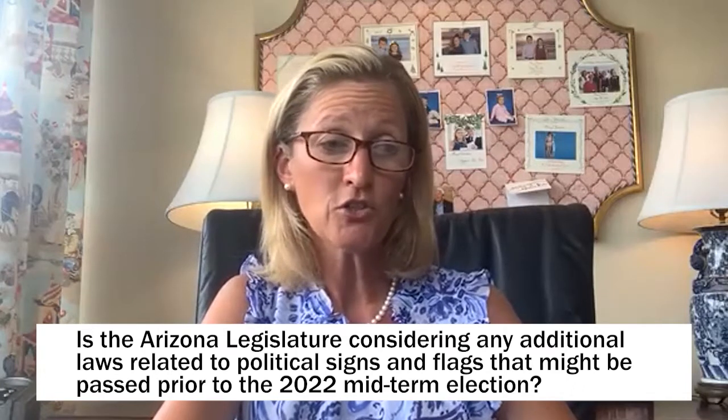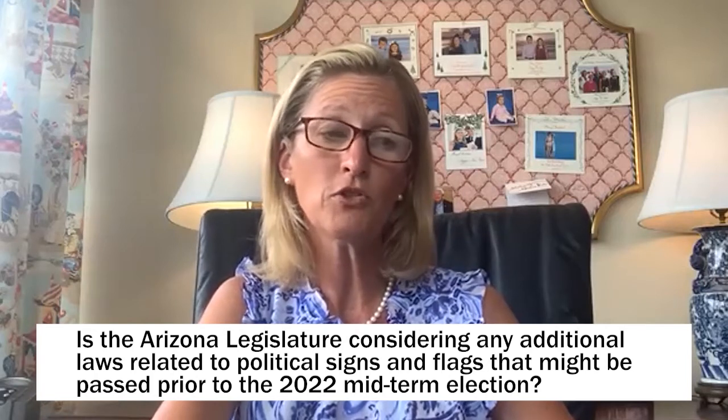Is the Arizona Legislature considering any additional laws related to political signs and flags that might be passed prior to the 2022 midterm election?